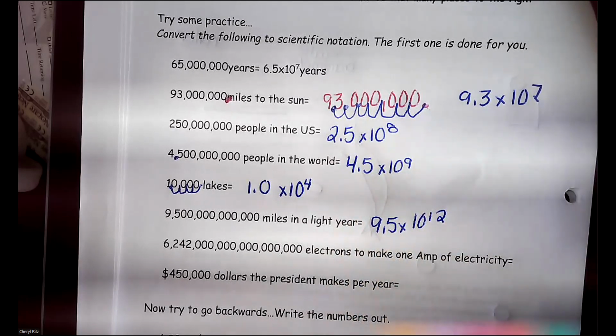Amps of electrons to make 1 amp of electricity. Yeah, Trenton?